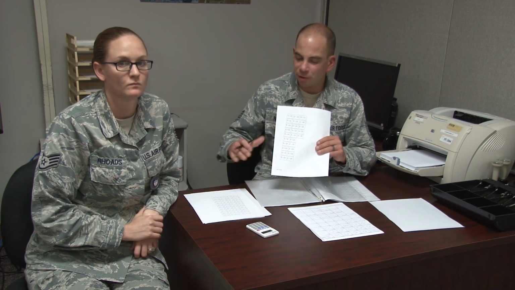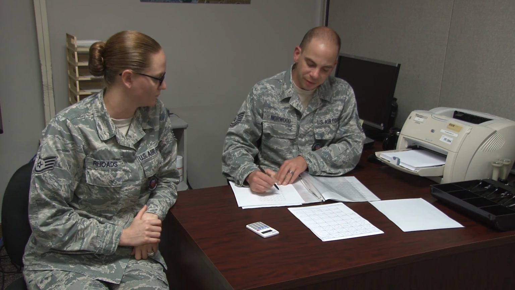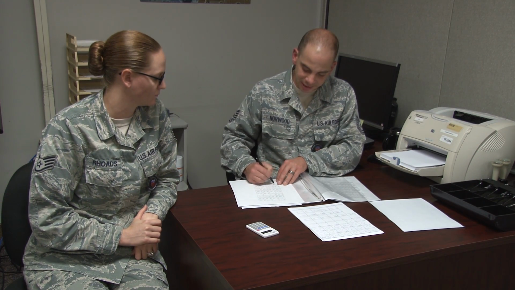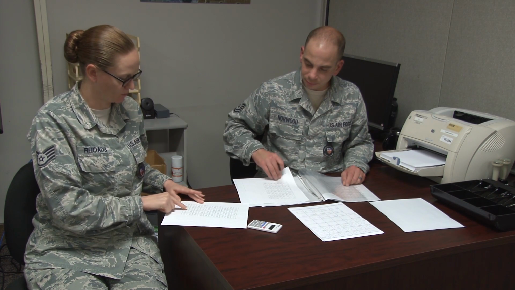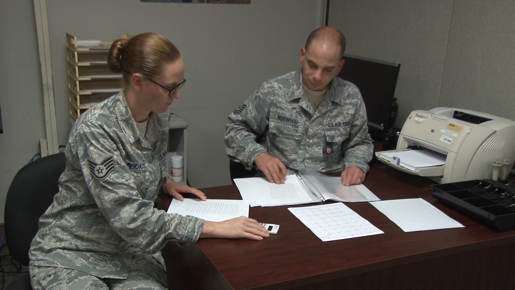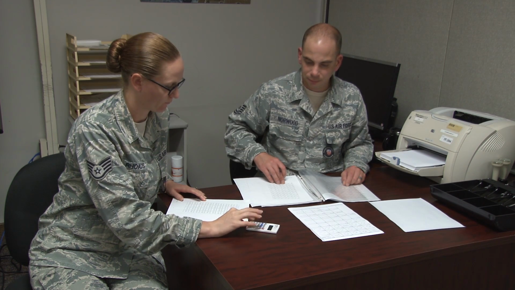Now, on this one I notice that we don't have a full block. Therefore, I'm going to count the full blocks first. 1 through 10, 1, 2, 3, 4. 4 times 10 equals 40. 1 through 10, 1, 2, 3, 4. 40.